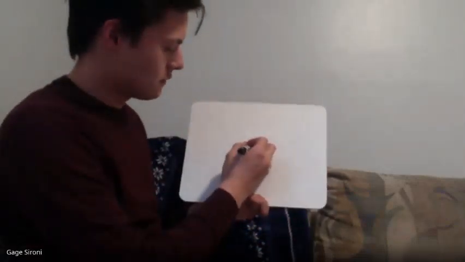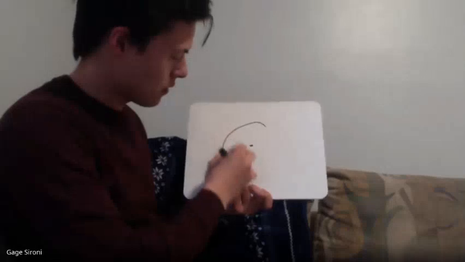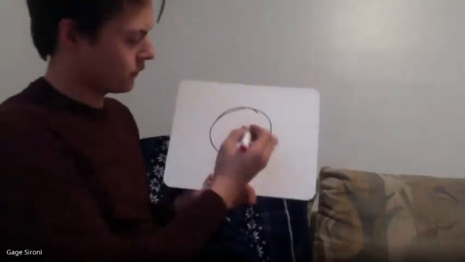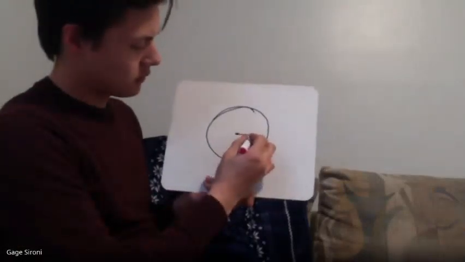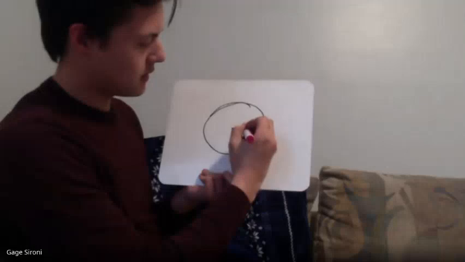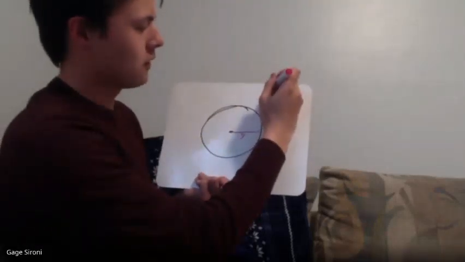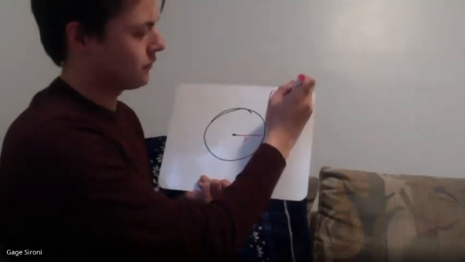So I just want to go over a couple of those real quick before we dive into a little bit more practice. If I have a circle right here, and let's say I'm going to do the radius in pink. Radius here is 4. We're going to do on the corner r equals 4.